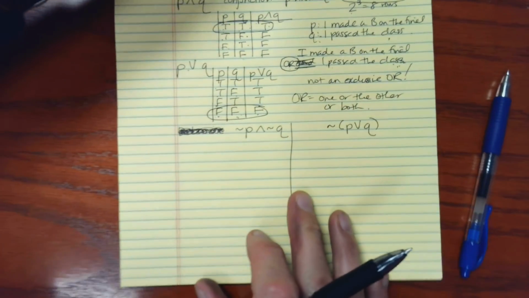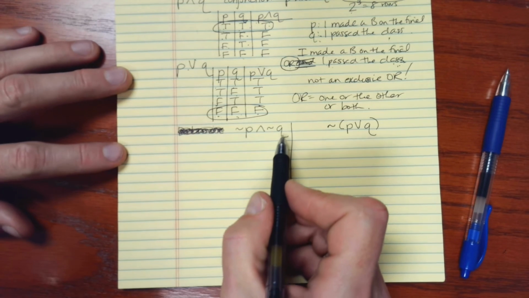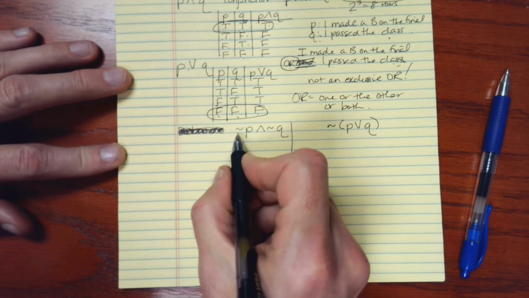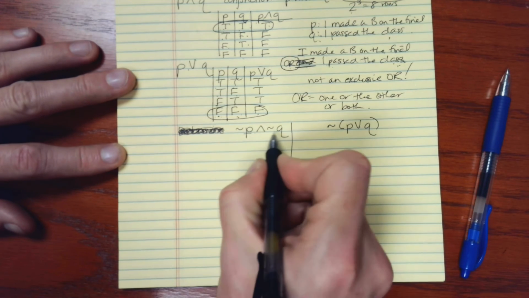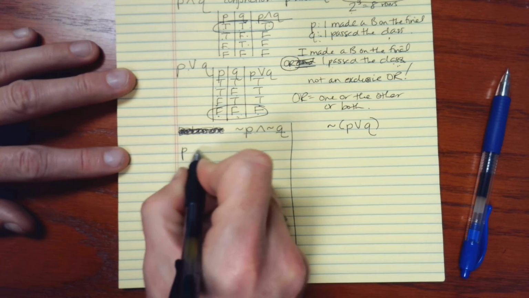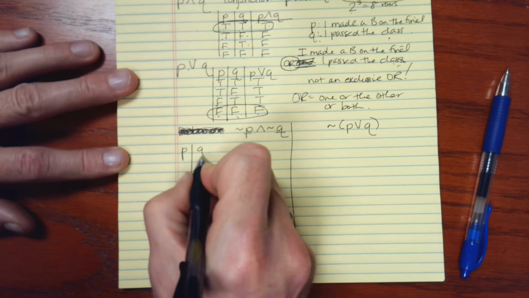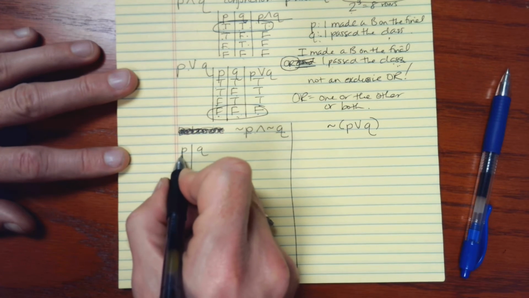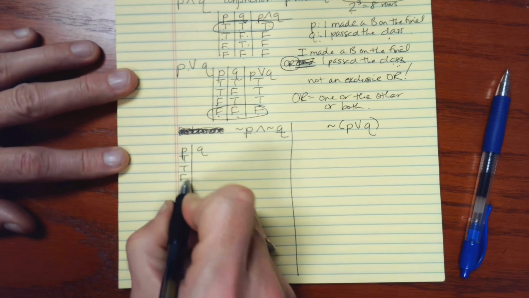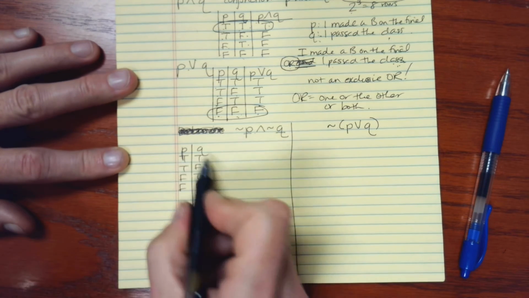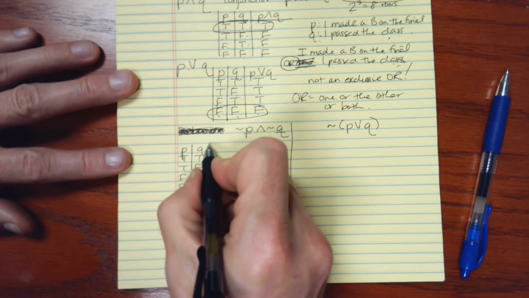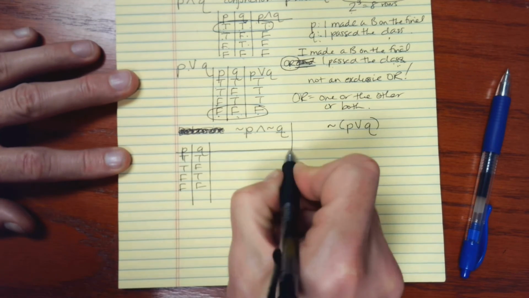And a strategy for constructing the truth tables. So I have the statement not P and not Q. So I have two simple statements, P and Q. So I know I'm going to need a row for P and a row for Q. And I'll go ahead and fill in true, true, false, false, and true, false, true, false. So those are all the combinations for P and Q.